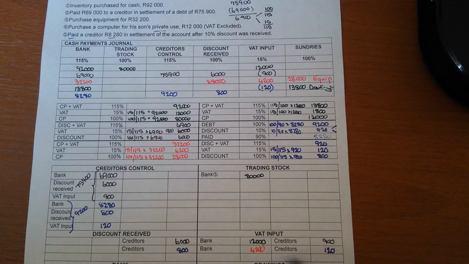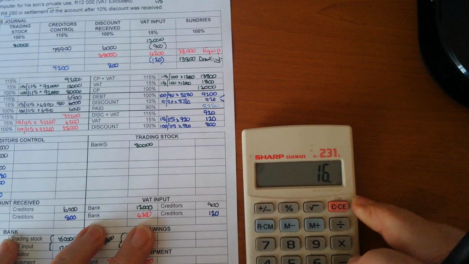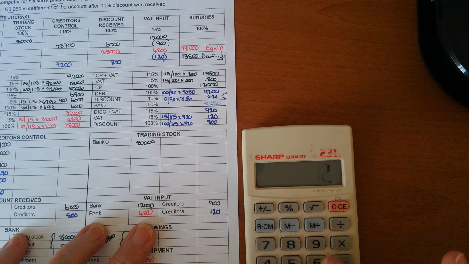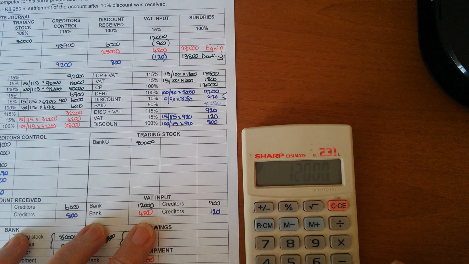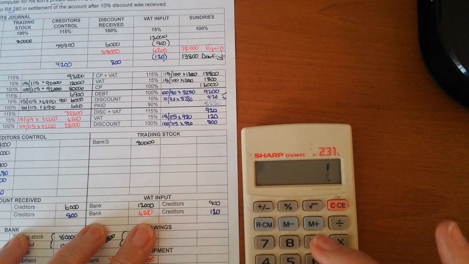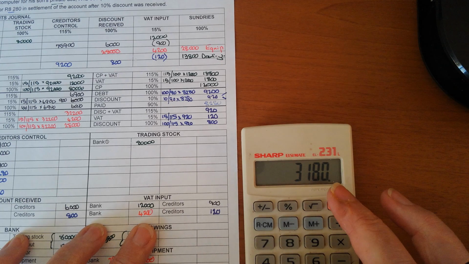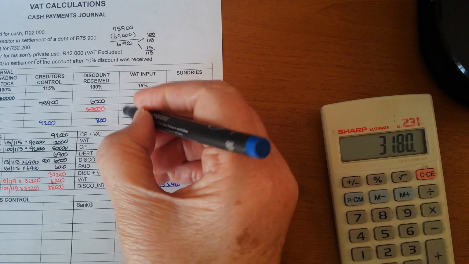Because if I balance this account now, and I just want to do this with you, and you look and you see it's 12,000 plus 4,200 minus 900 minus 120. It gives me a balancing figure of 3,180. Okay, now remember the 3,180.